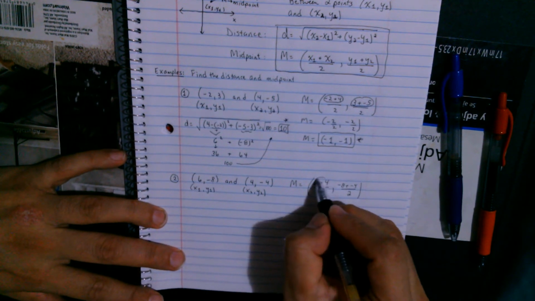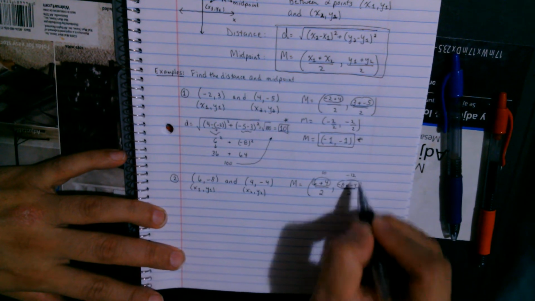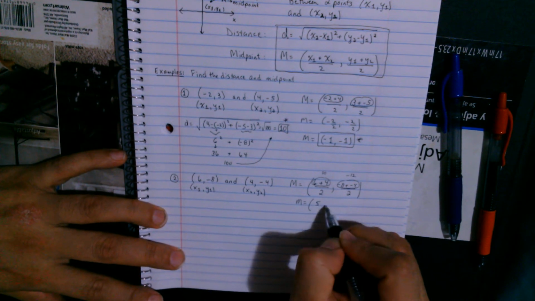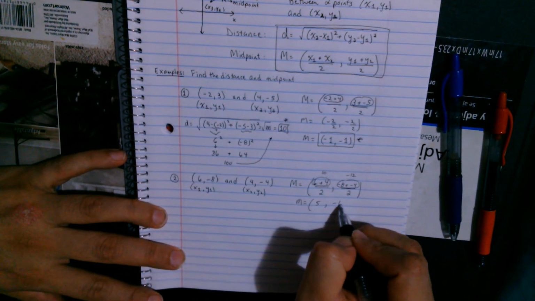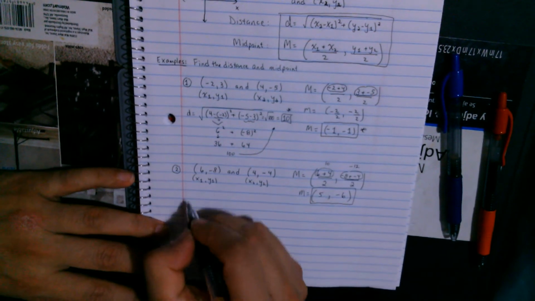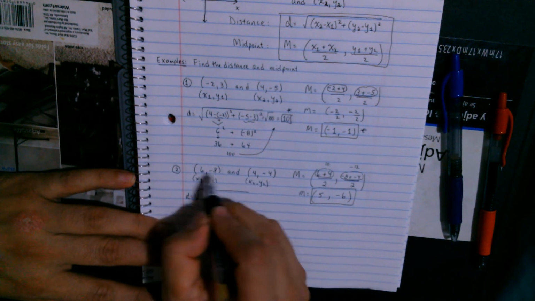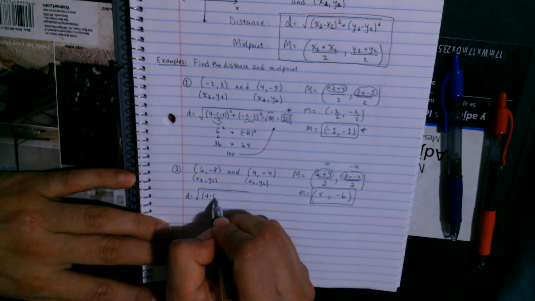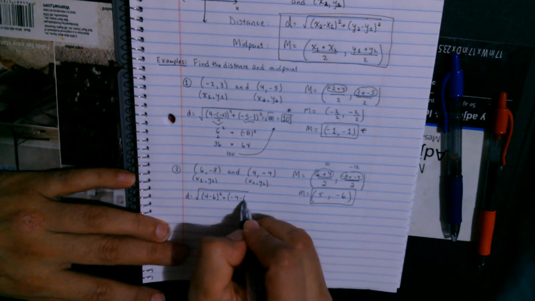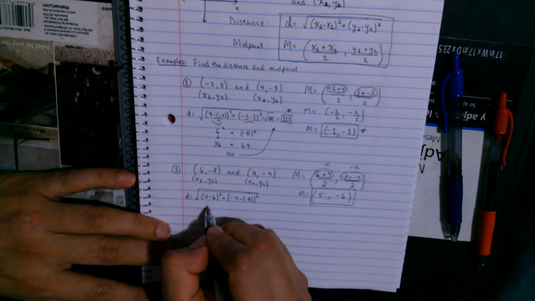6 plus 4 is 10. -8 plus -4 is -12. 10 divided by 2 is 5. -12 divided by 2 is -6. So 5, -6 is the point right in the middle of these two given points. And now your distance, second x2 minus x1, so it's 4 minus 6 all squared, plus second y minus the first y, -4 minus -8 all squared. 4 minus 6 is -2.